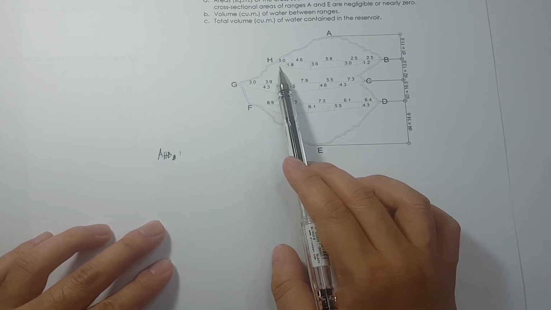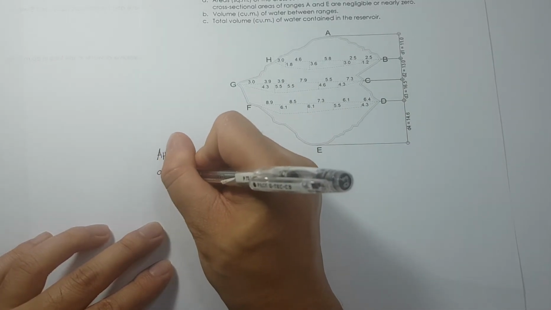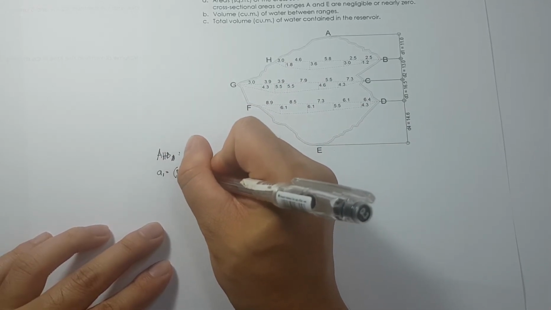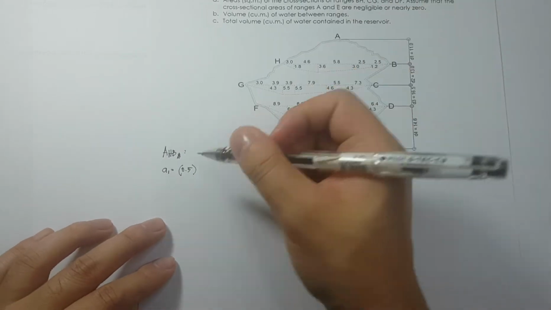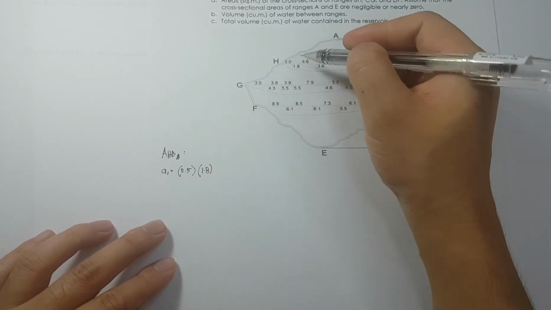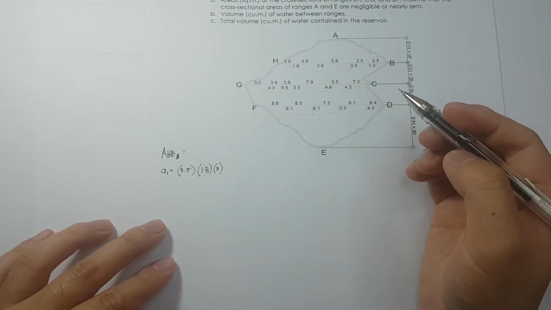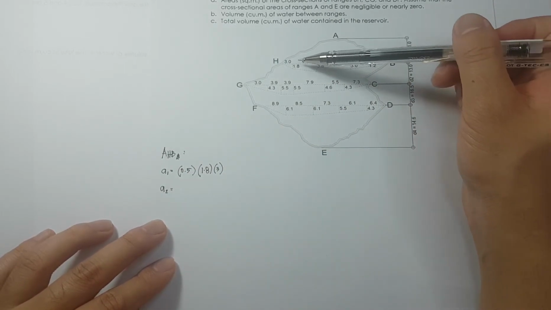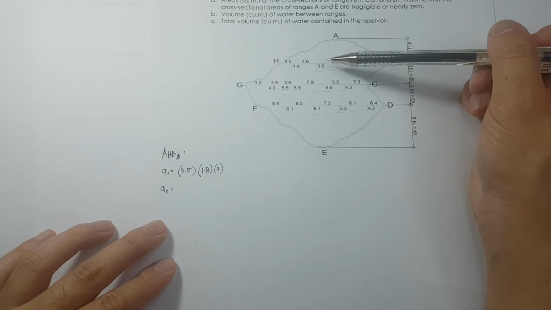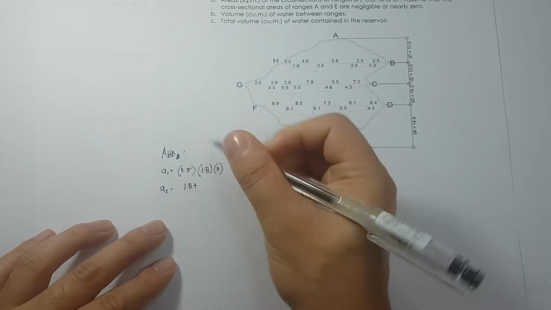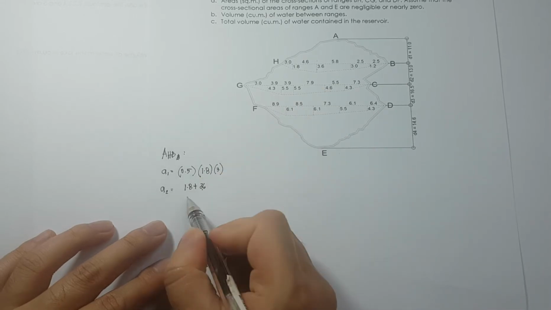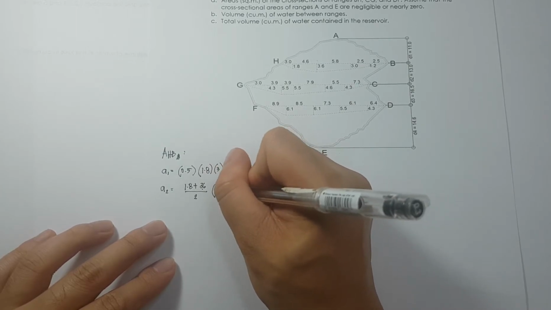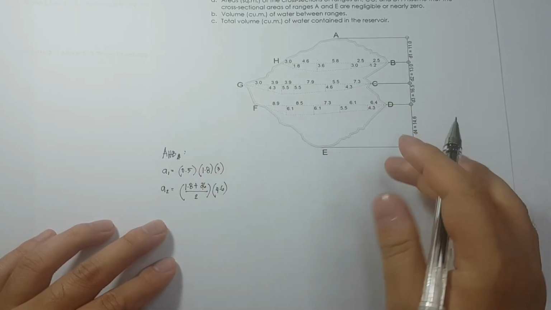Okay? So, for area 1 is a triangle, so it is 0.5 or 1/2 times the height of 1.8 times the base of 3. Okay? Next, for area 2, that is equivalent to a trapezoid. Let's consider it as a trapezoid. So that would be 1.8 plus 3.6 divided by 2 times a span of 4.6 meters.